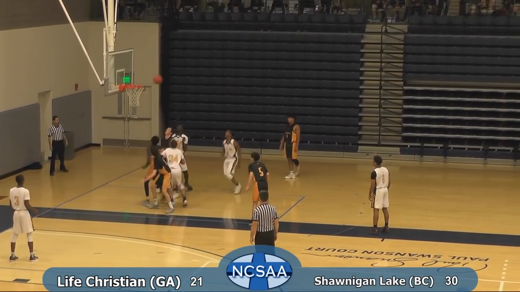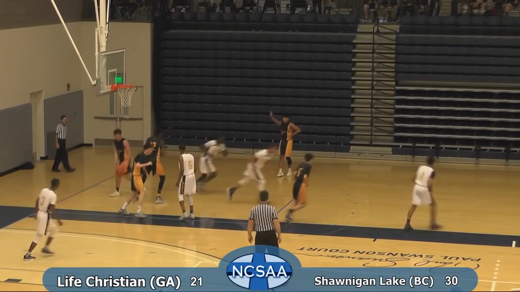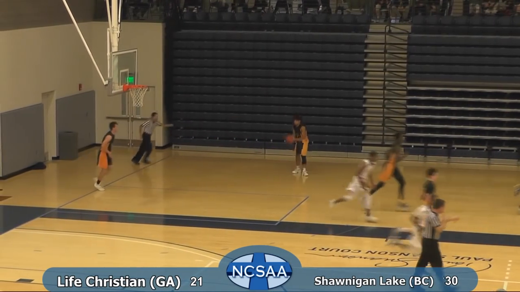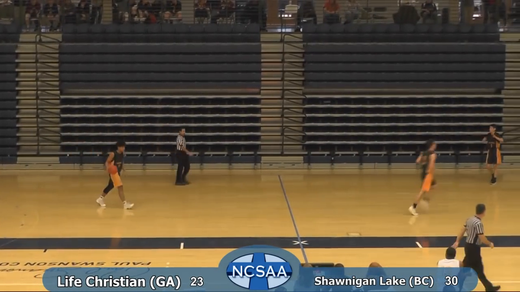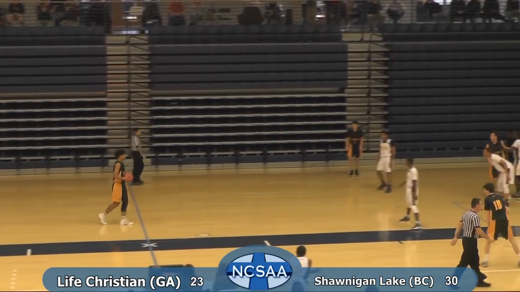Off on the wing, the runner won't go, but tip back up and in. Man, that was a tough shot from Amari McAllister. That was impressive. A high degree of difficulty, I'll tell you that.